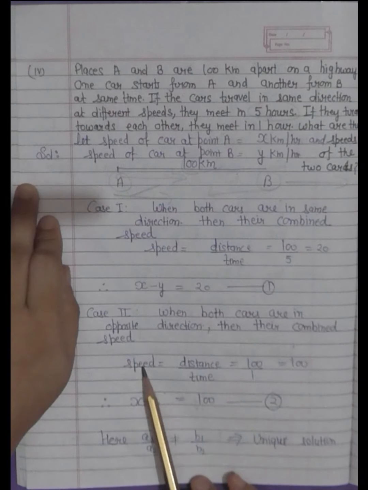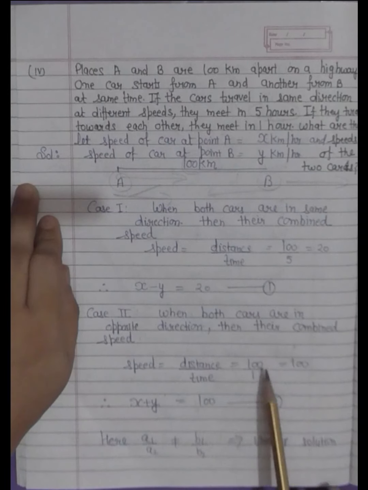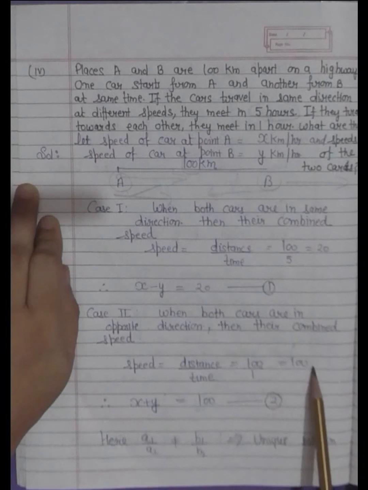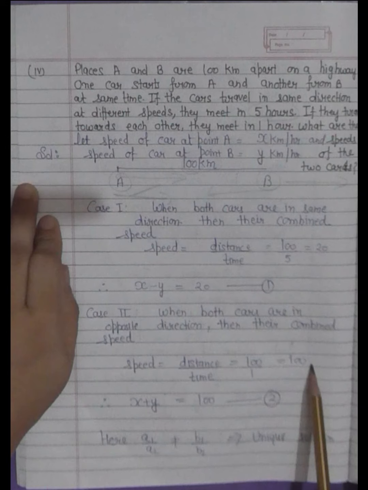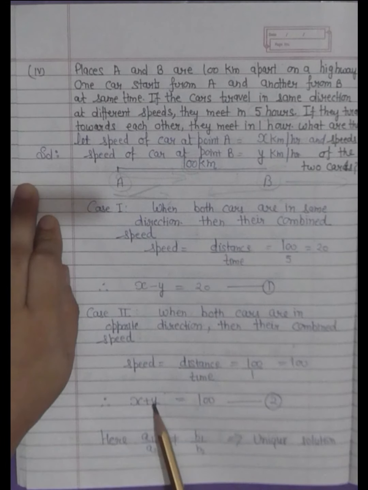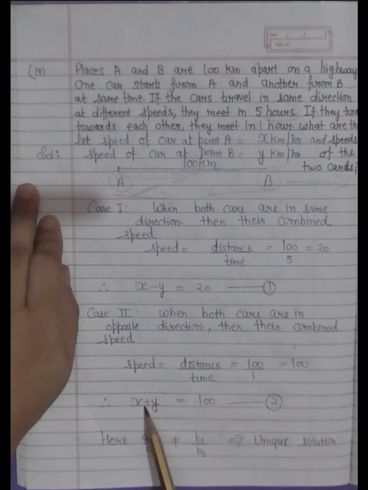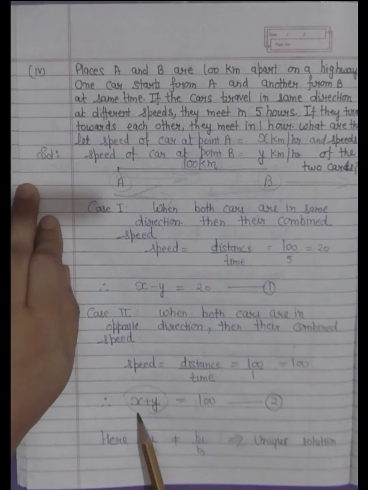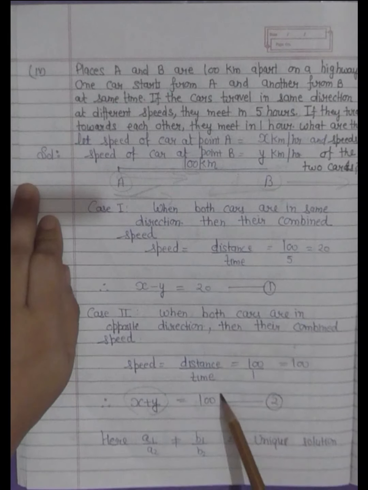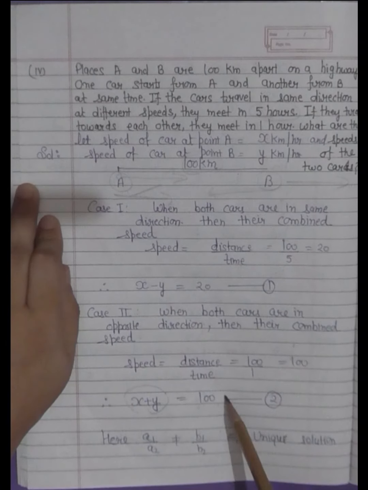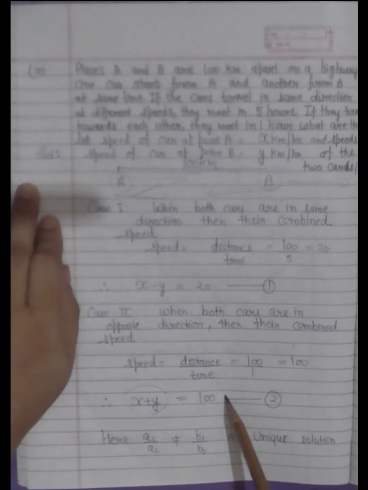And here the speed will be distance by time, that is equal to 100 by 1, which is equal to 100. Now this time x plus y will be there. Means when the cars are coming towards each other, then their combined speed will be the addition of their speeds. So x plus y will be 100. We have two equations, solve them and find the values of x and y.